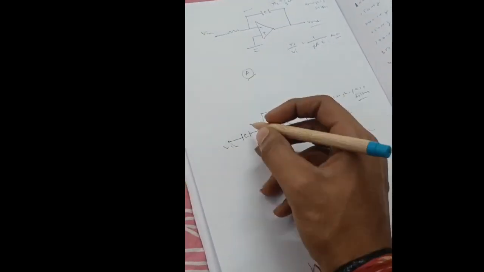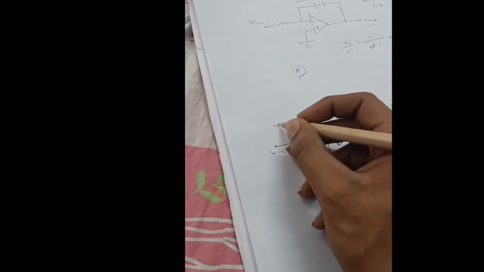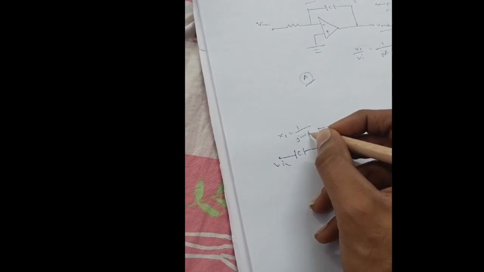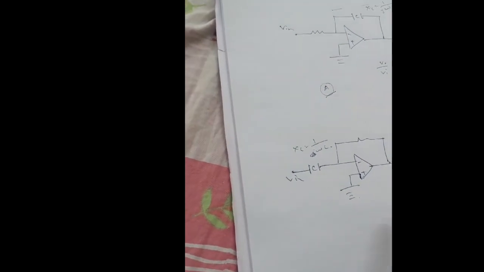This we can also think of in terms of the impedance of the capacitor. The impedance of the capacitor, once again, is given by 1 by j omega C. J is for phase, you can ignore that. So 1 by omega C. Now if we have a very low omega, the impedance is very high.